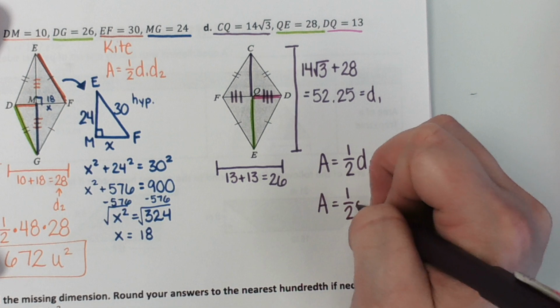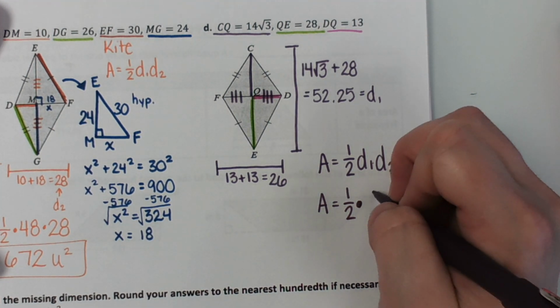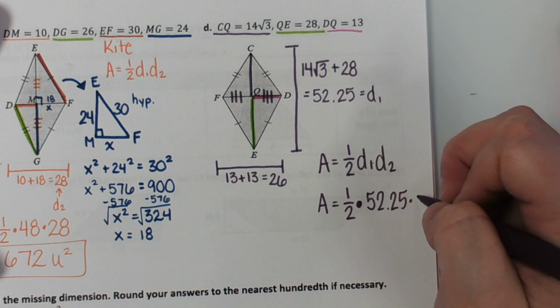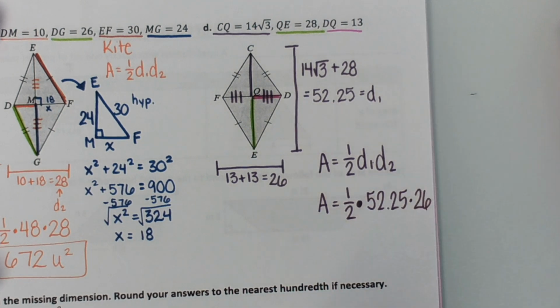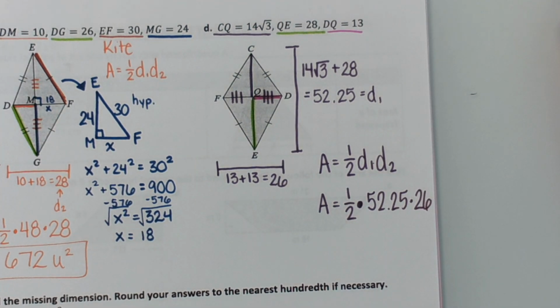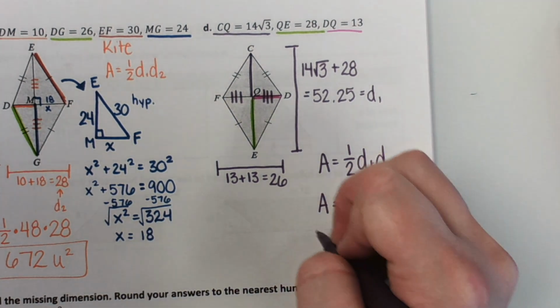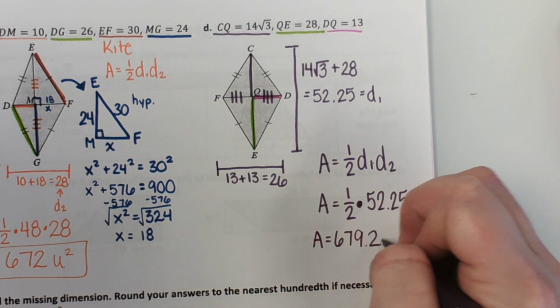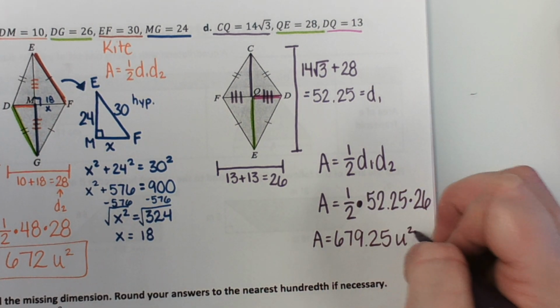If you haven't noticed that, it helps me to make sure I use the right one. But then I just plug in. That's what I got as well, unit squared.